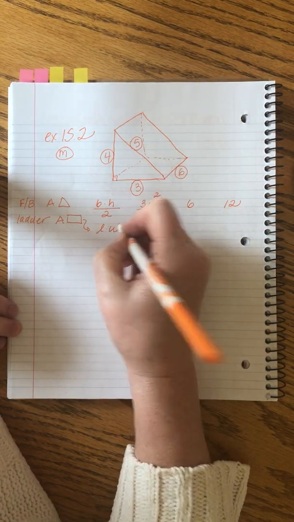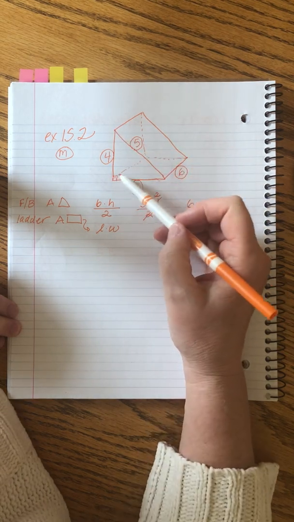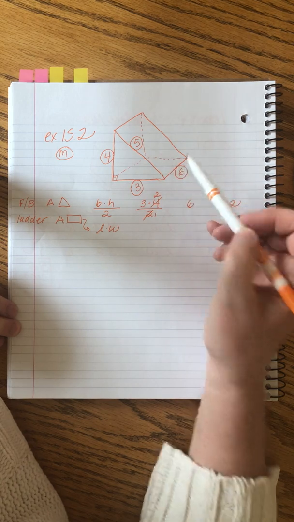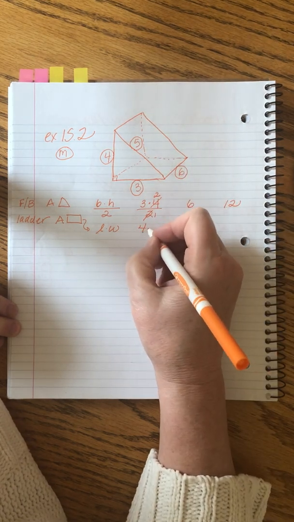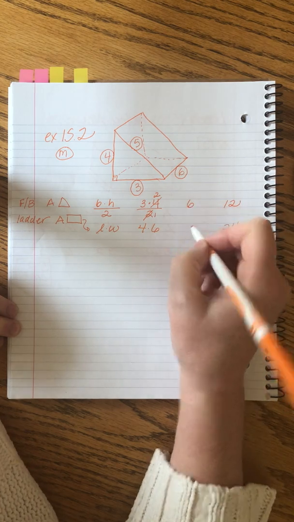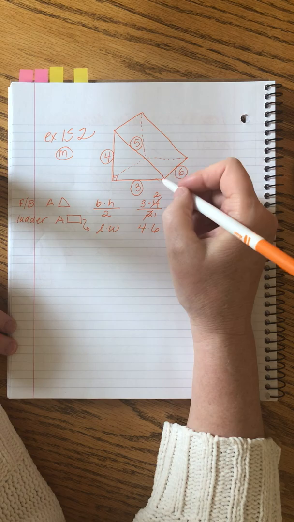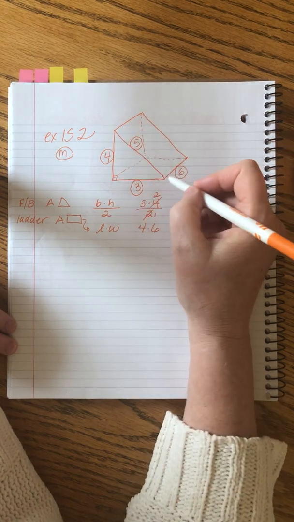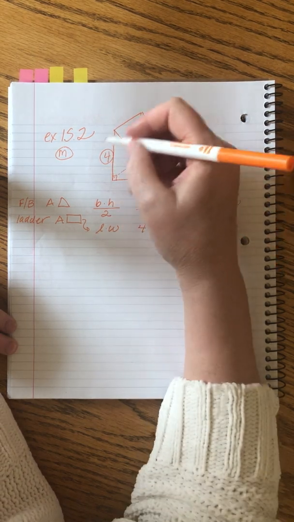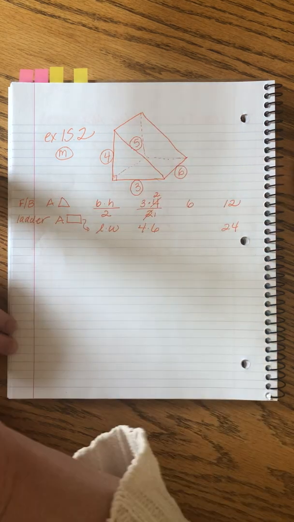Length times width. For this one, it's 4 by, this dimension is 6, right? And that is 24. I'm not doubling it, so I'm skipping that part of the calculation. This 6 is the same as this 6. This is the 4, so that gives me that area there.